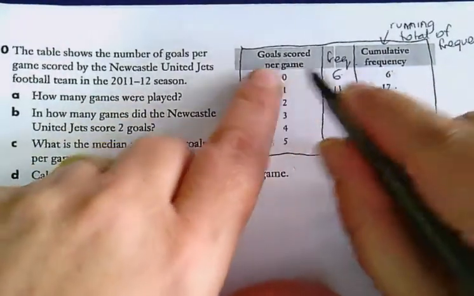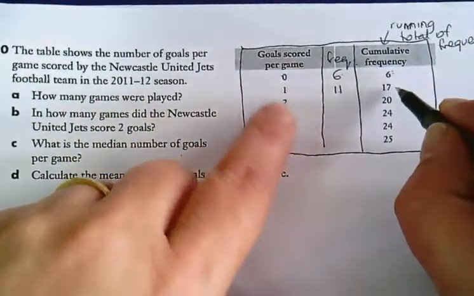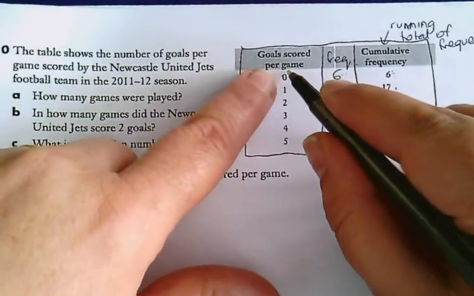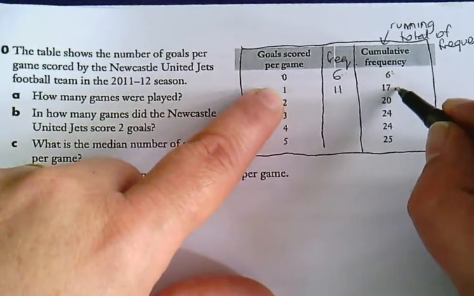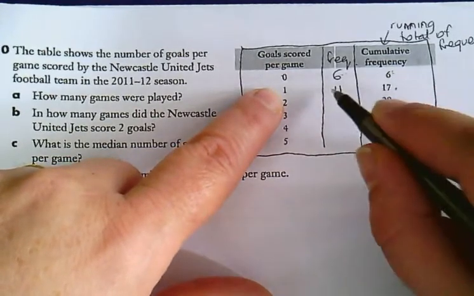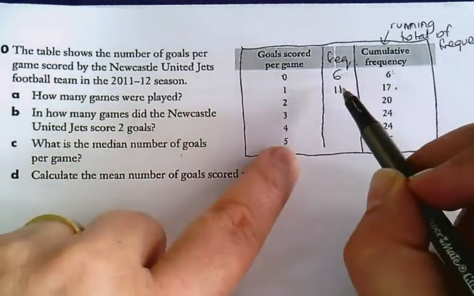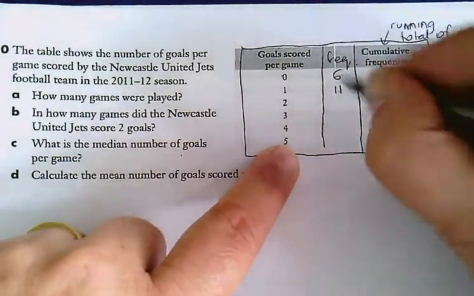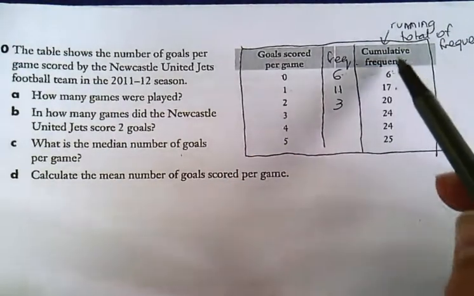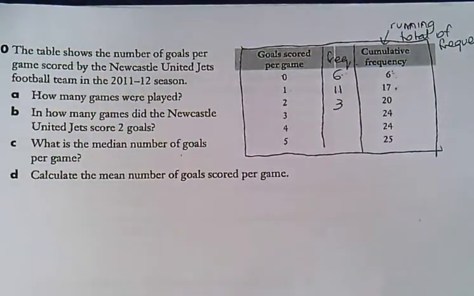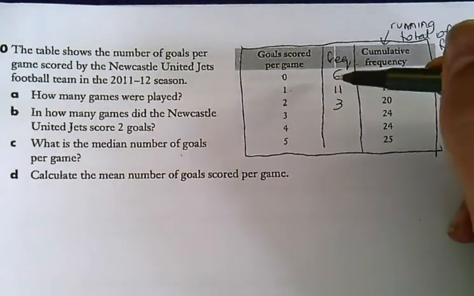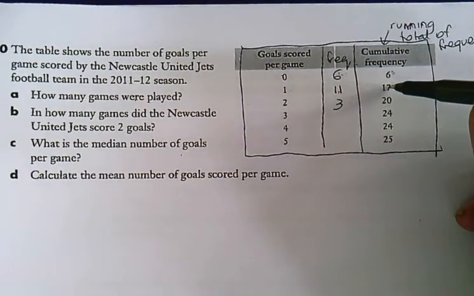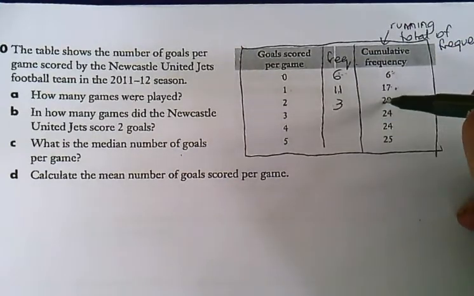So, in 6 games, no goals were scored. This takes me up to 17. So for 0 goals scored and 1 goal scored, the cumulative frequency is now 17. 6 plus 11 gives me 17. So in 11 games, 1 goal was scored. 17 plus what gives me 20? 3. See, what this cumulative frequency does is give me a running total of how many frequencies so far. 6 frequencies so far, 6 plus 11, 17 frequencies so far, 20 frequencies so far.